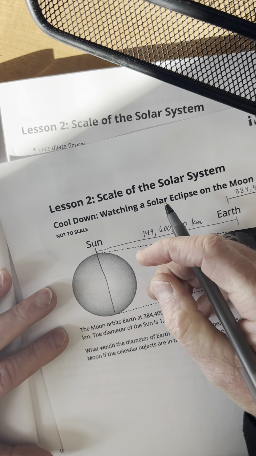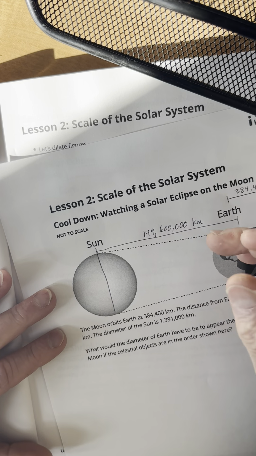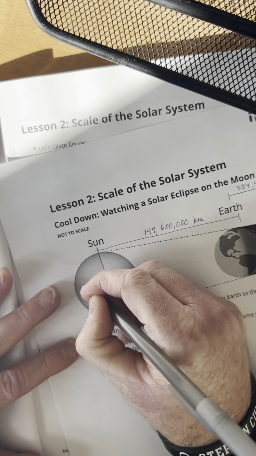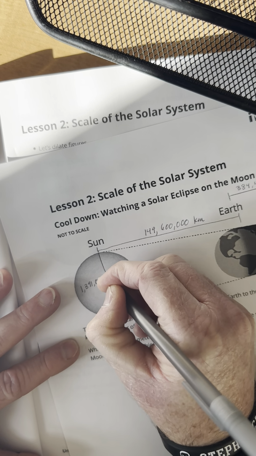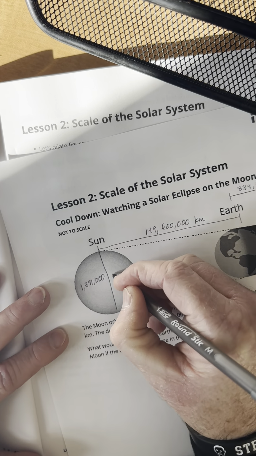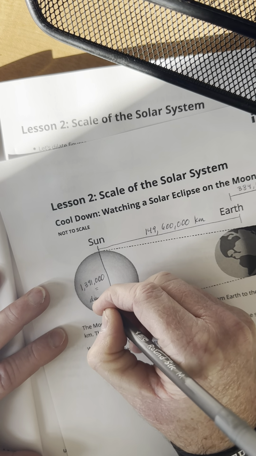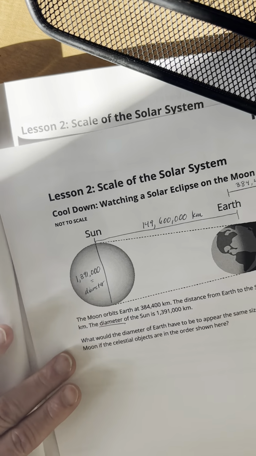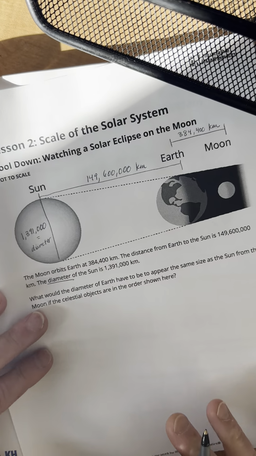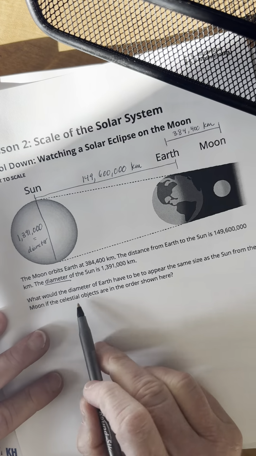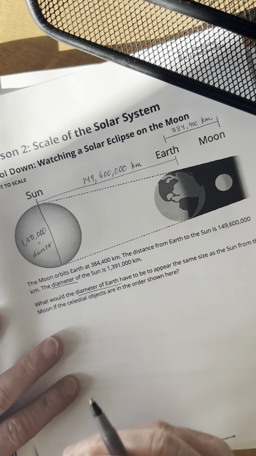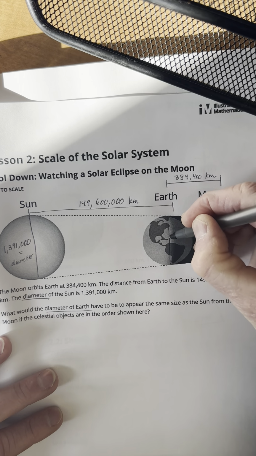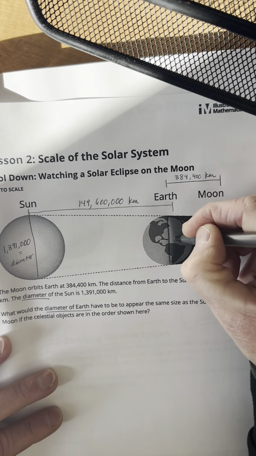Diameter of the sun is 1,391,000. That's the diameter. So on this one, you need to know what a diameter is. Okay, the question is, figure out the diameter of the Earth. So you have to figure out this right here, which we're going to call x.